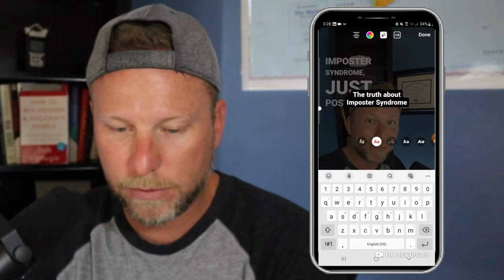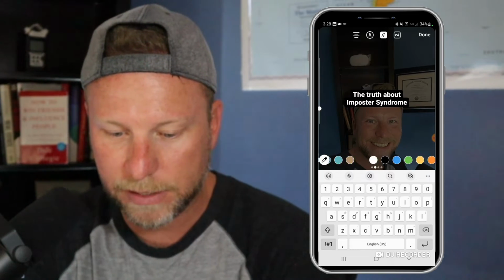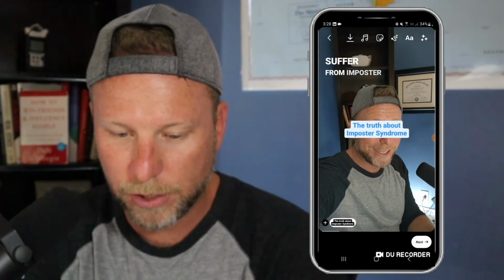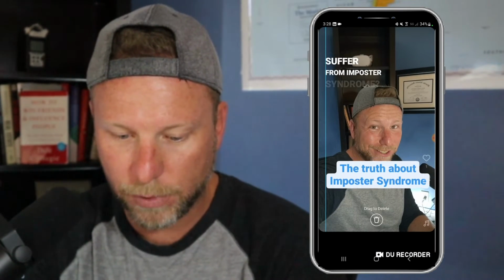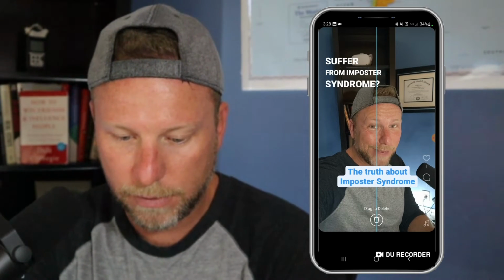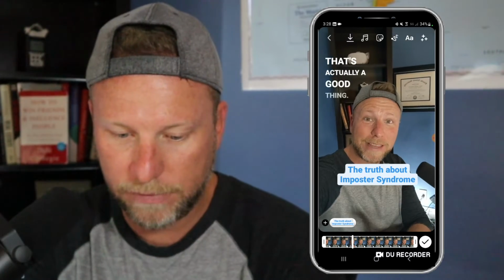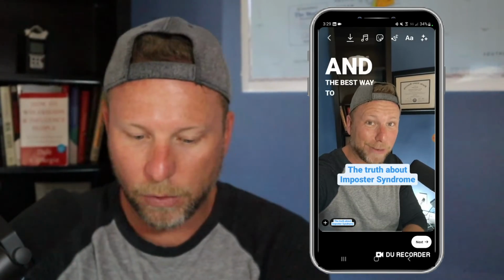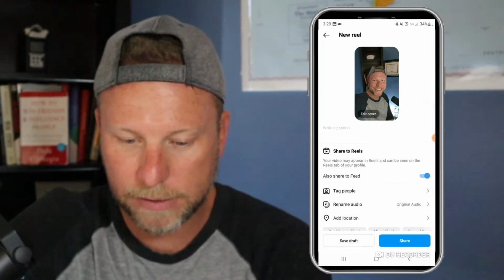Actually, what I want to do is change up the color of my text. I love the color blue, so I'm going to go blue here. And again, we're going to make it a little bit larger, and we're going to bring it down here. We're trying to get it within the frame. I probably could have reframed this a little bit more closely, but this will be fine for now. So we're going to hit the check button. We're going to go to next.